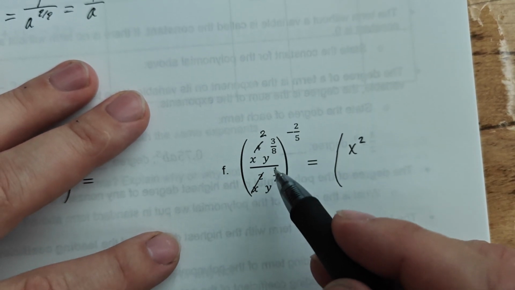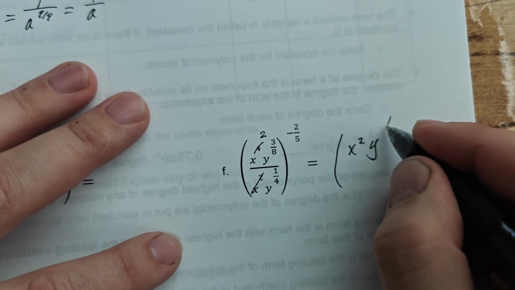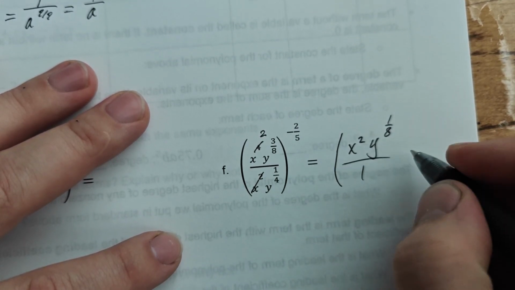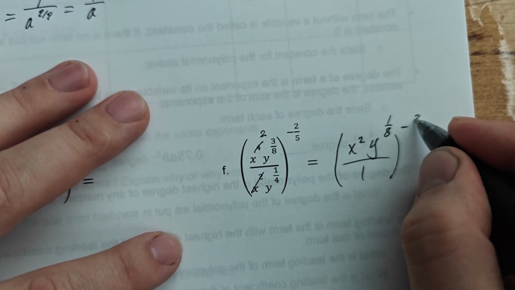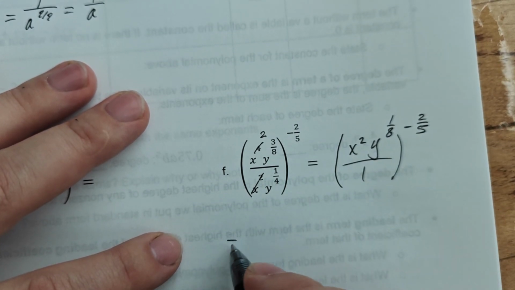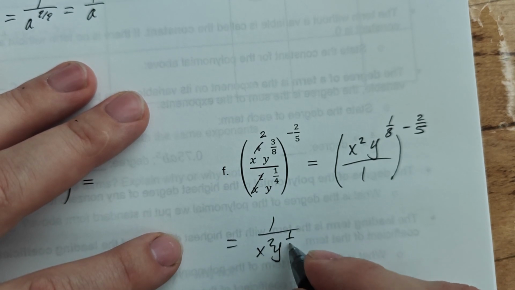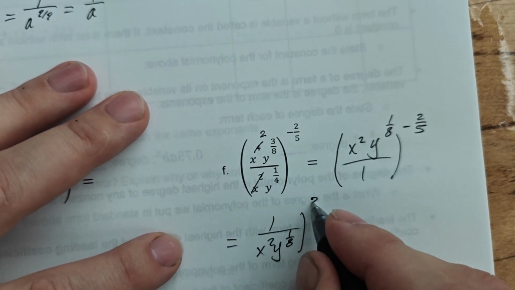3/8 is larger than 1/4. 3/8 minus 1/4 is 1/8. So that's y to the 1/8. And on the bottom, we're left with 1, all to the negative 2/5. Get rid of the negative exponent. This becomes 1 over x squared y to the 1/8 to the positive 2/5.